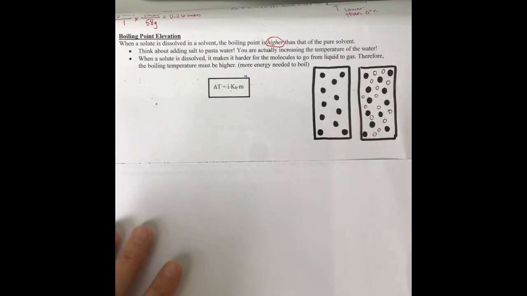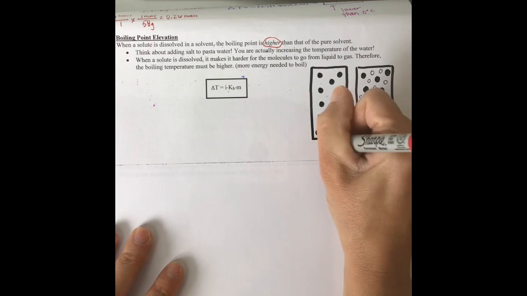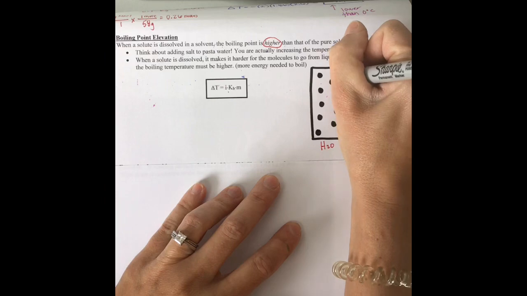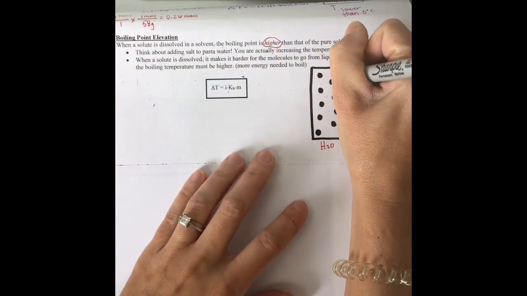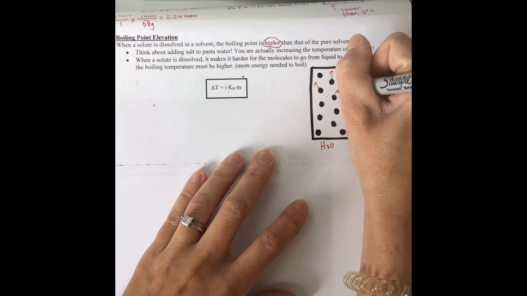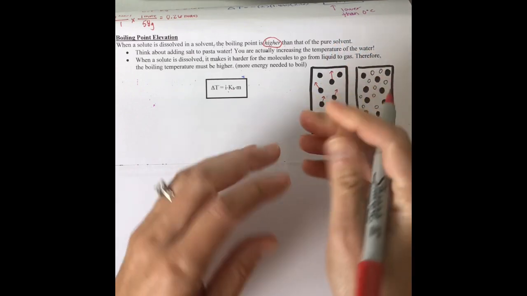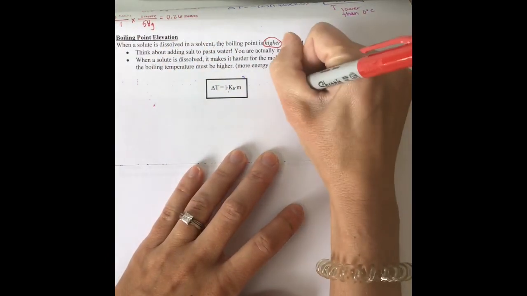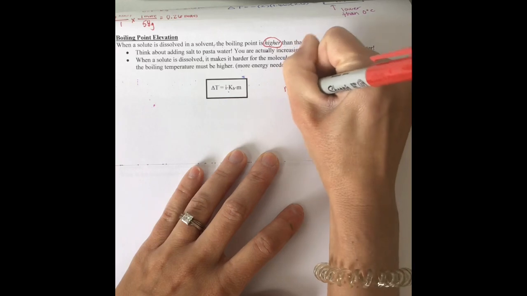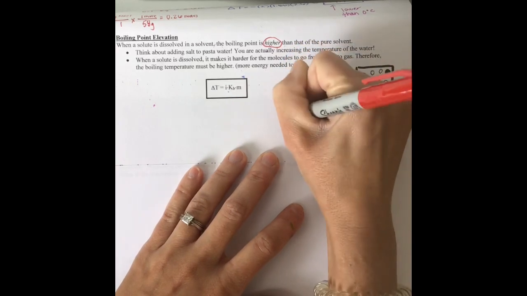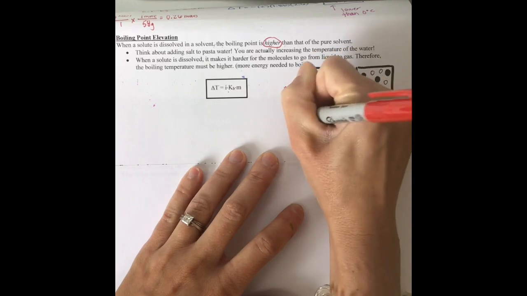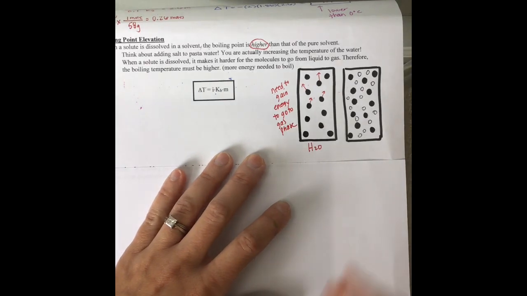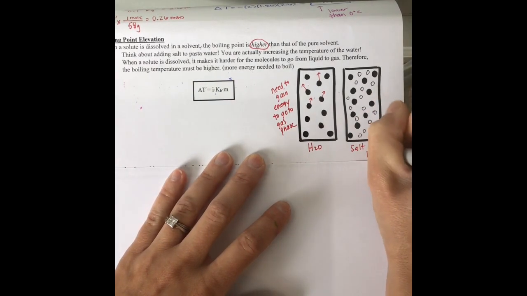Okay, so let's look at an example of this. Here's just pure water. And when something boils, it needs to gain energy to escape to the gas phase. So these particles are starting to move faster and faster. They need to gain energy to go to the gas phase. Okay. Well, what happens if we add some salt to the water?